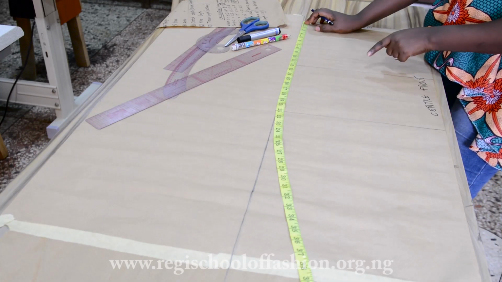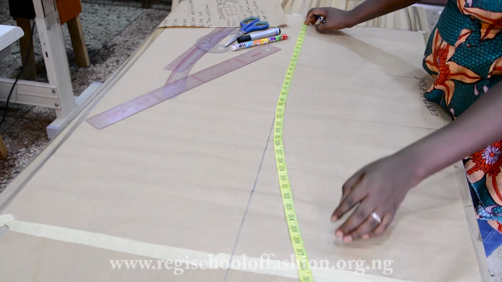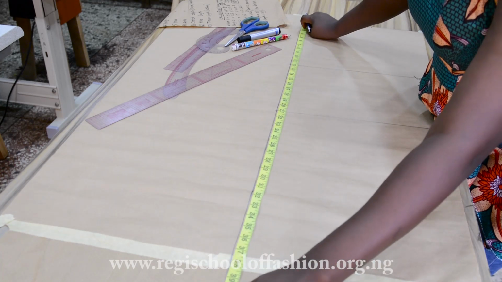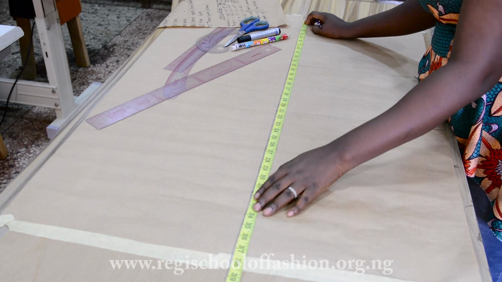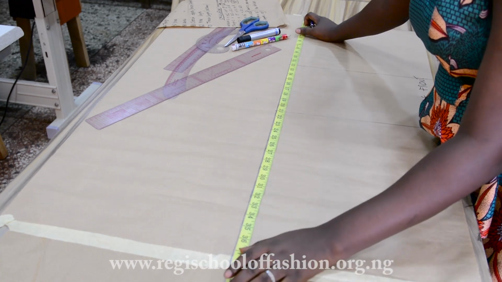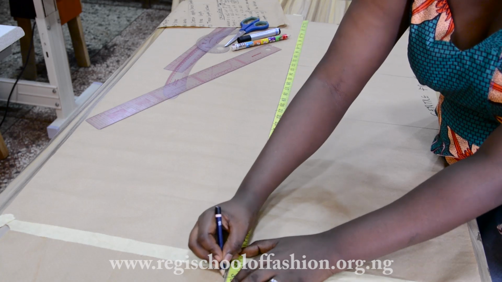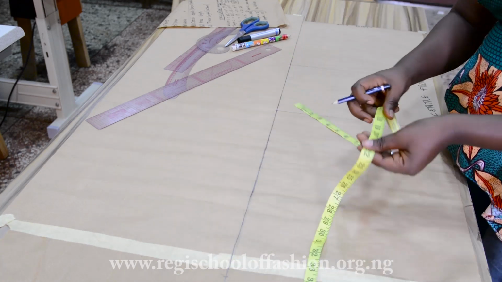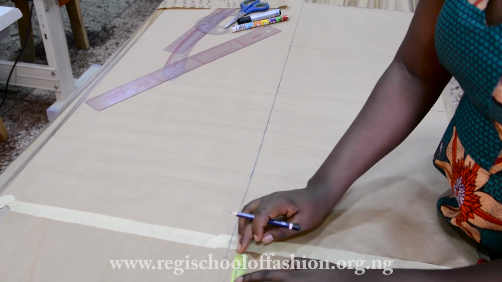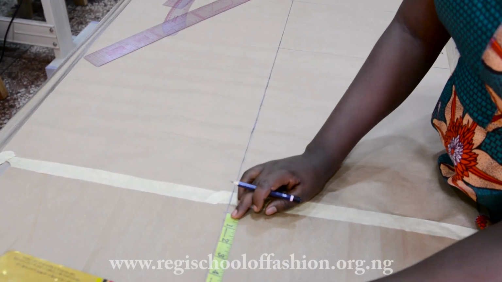So after marking out the crotch depth and the knee length, I will mark out the full trouser length. My full trouser length is 39 inches. So from that 39 inches, I will add 2.5 inches.